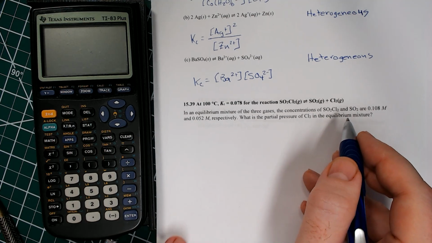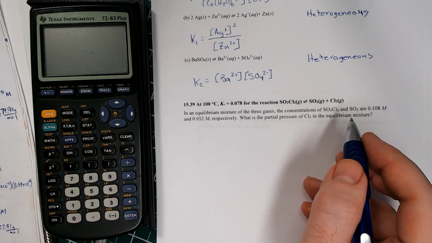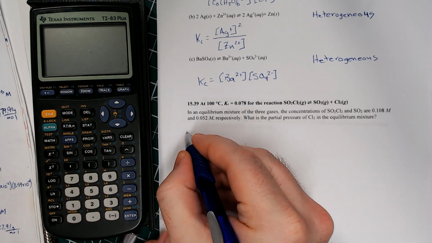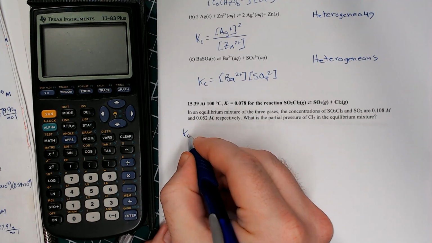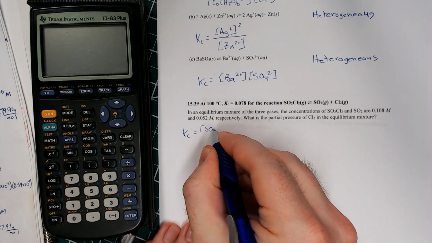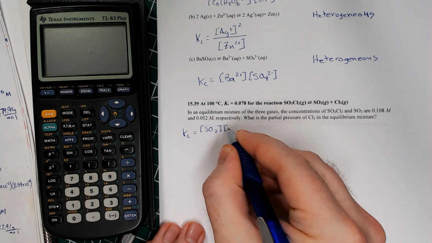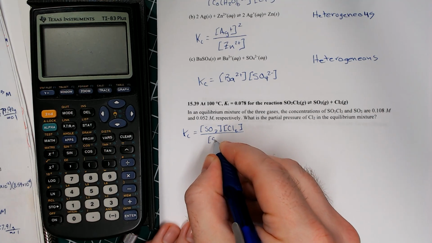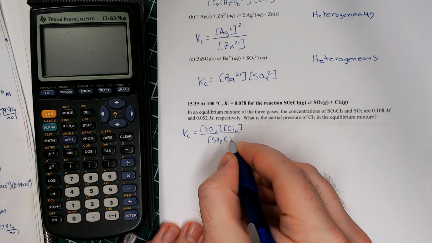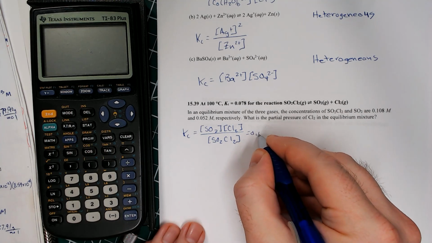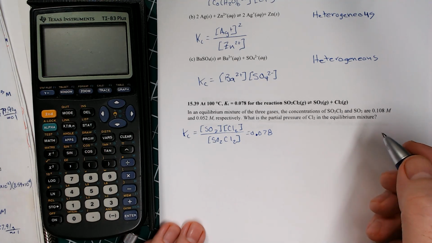Well, to solve this, we're going to have to do this in a couple of steps. So first, let's write the equilibrium constant expression. So Kc is equal to the concentration of SO2 times the concentration of Cl2 divided by the concentration of SO2Cl2. And we know that that is equal to 0.078. So that's our value for the Kc.